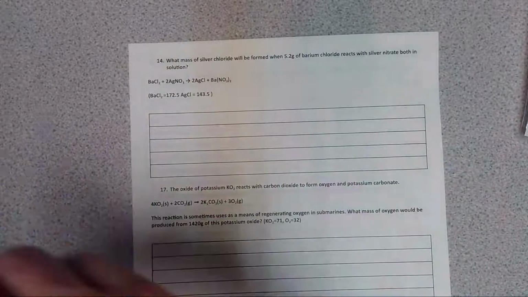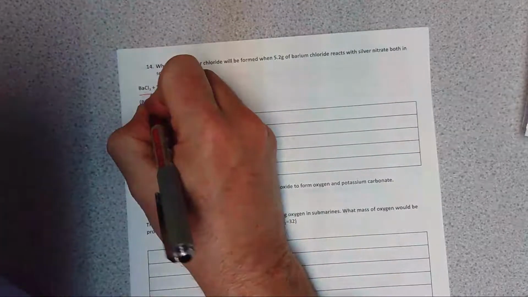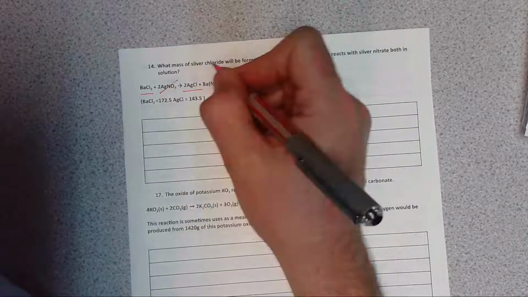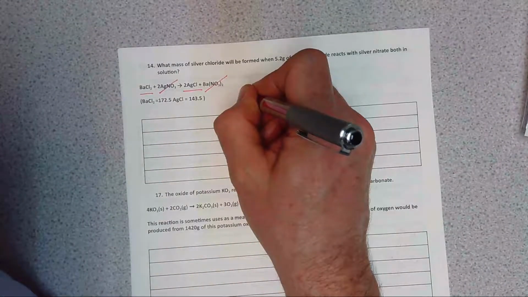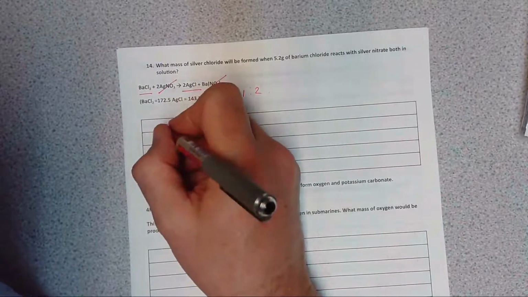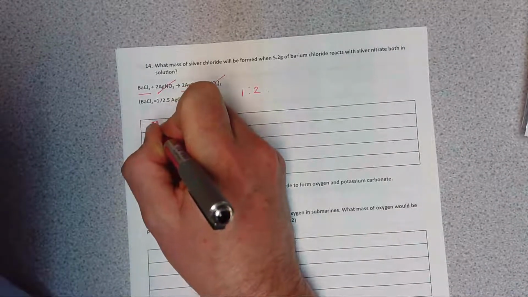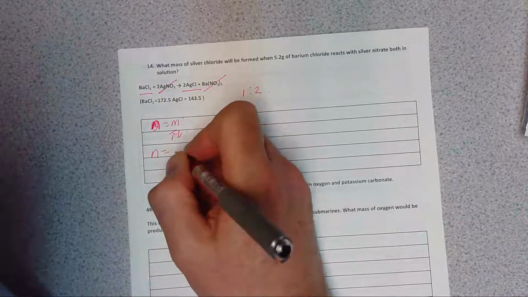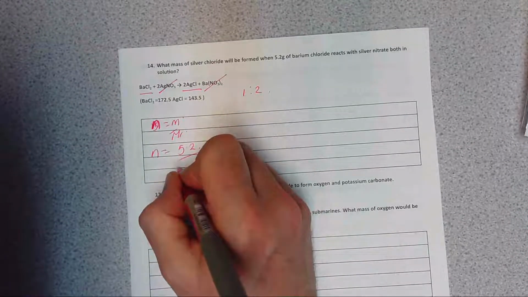So in this one, what mass of silver chloride will be formed when 5.2 grams of barium chloride reacts with silver nitrate, both in solution? So here's our barium chloride making our silver chloride. You can ignore the silver nitrate and the barium nitrate. So it's a 1 to 2 ratio again. So if we take a look, then we have number of moles is the mass over the MR. The number of moles is the 5.2 grams, and the barium chloride is 172.5.